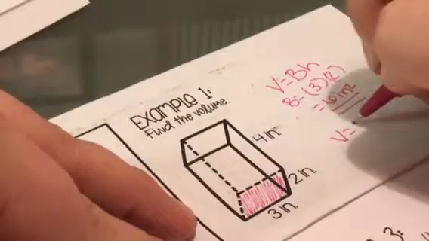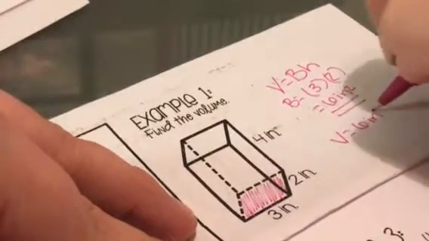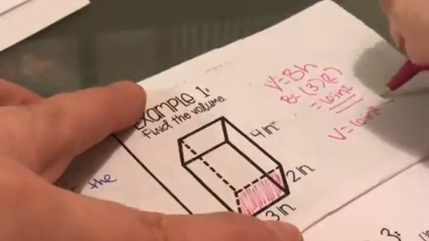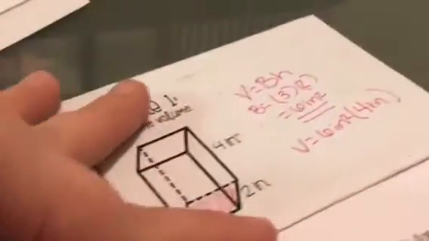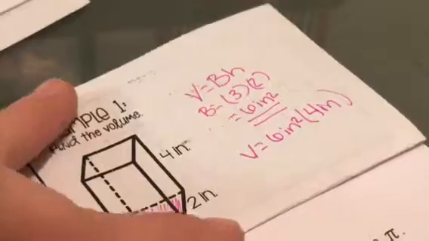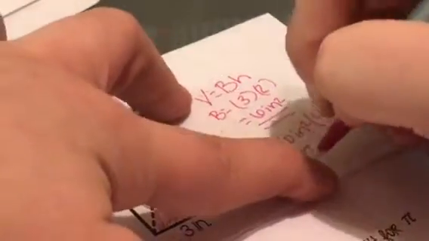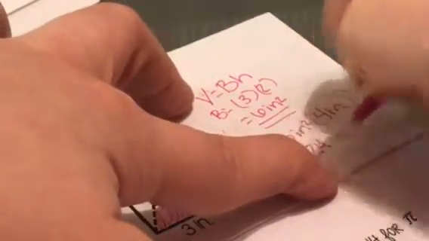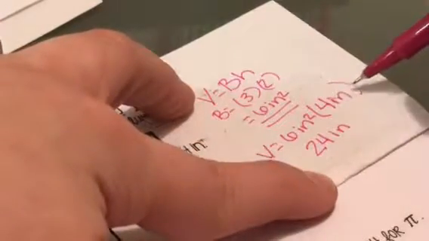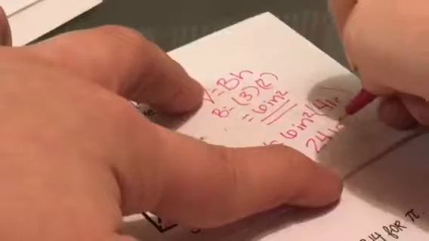We know our big B is 6 inches squared, and now it's going to be times the height, which is 4 inches. 6 times 4 is 24. And it's going to be cubed because inches squared times another inch would be cubed.